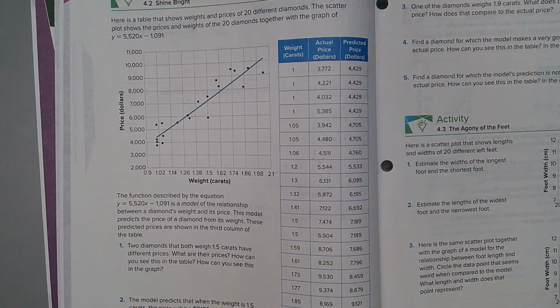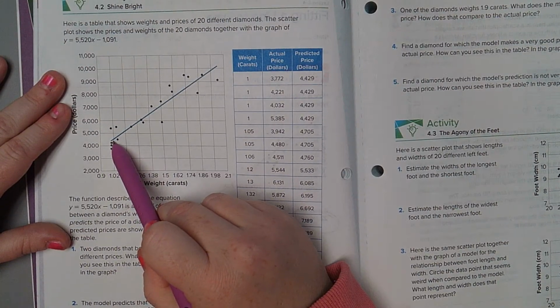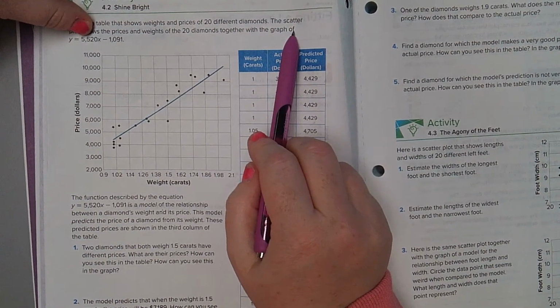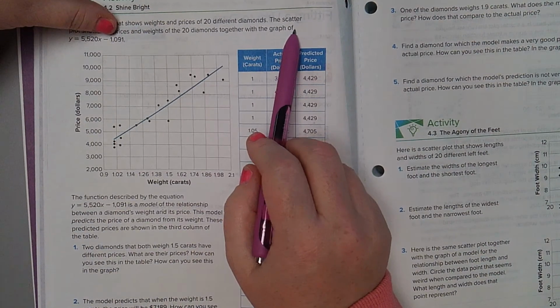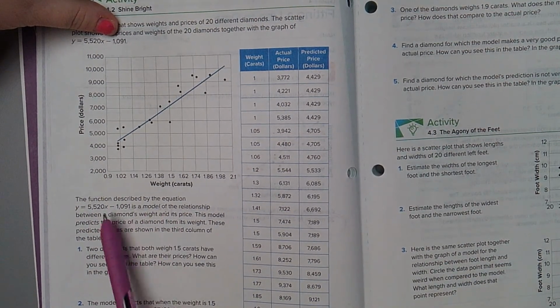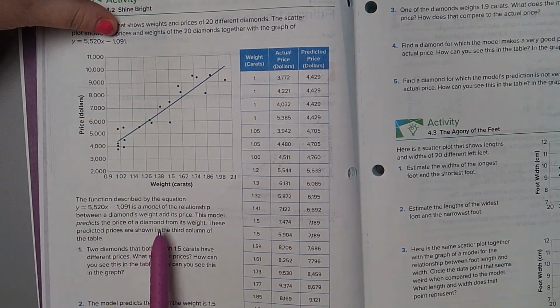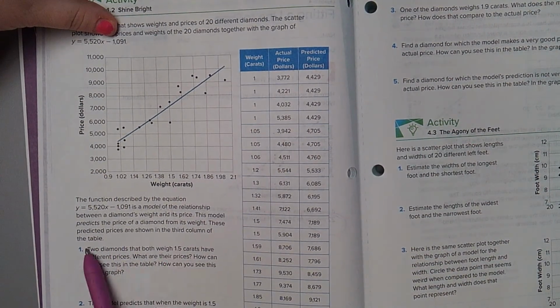The scatter plot shows the price and weight of 20 diamonds, together with the graph of, so this line right here, y equals 5,520x minus 1,091. The function described by the equation models the relationship between weight and price. The model predicts the price of a diamond from its weight. These predicted prices are shown in the third column of the table.